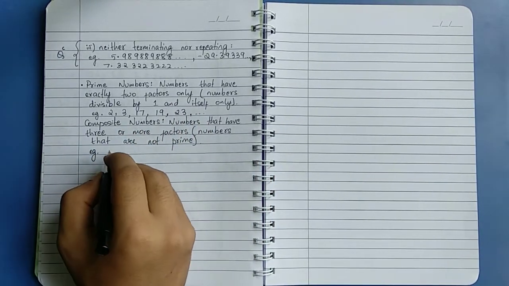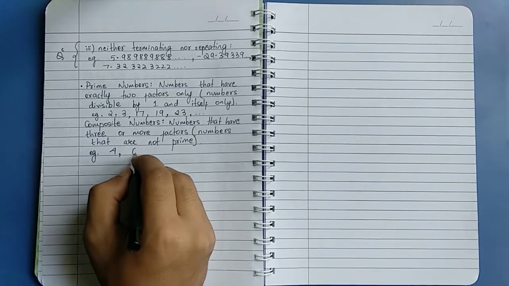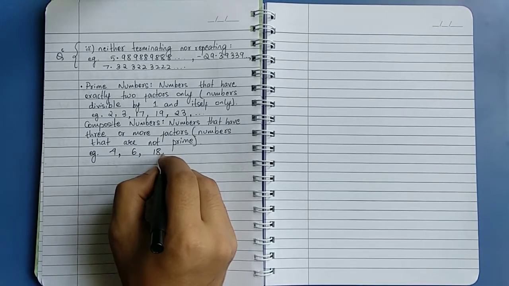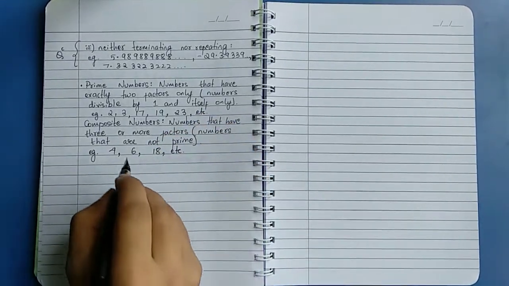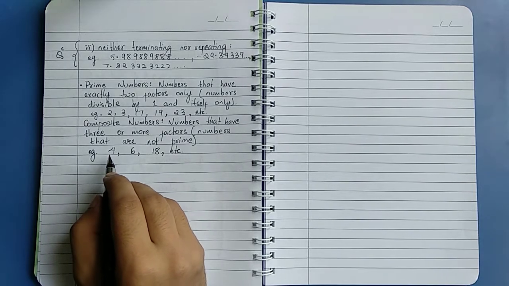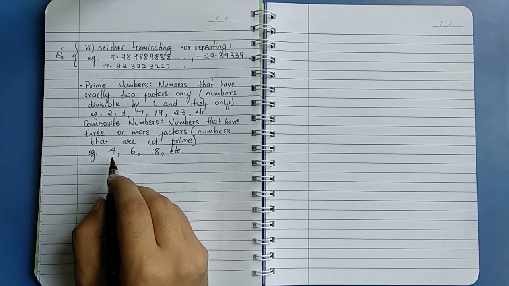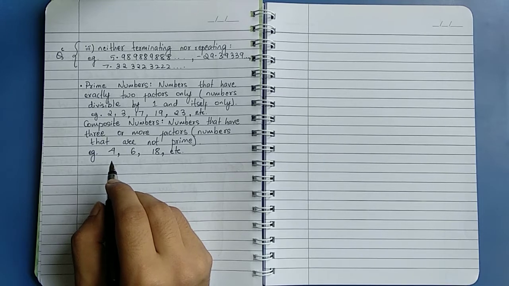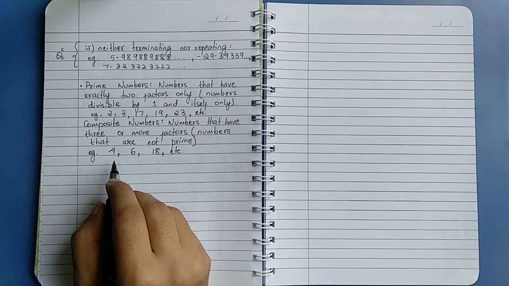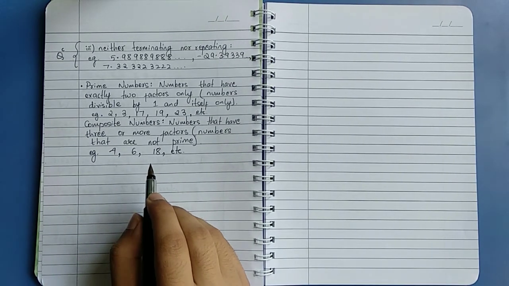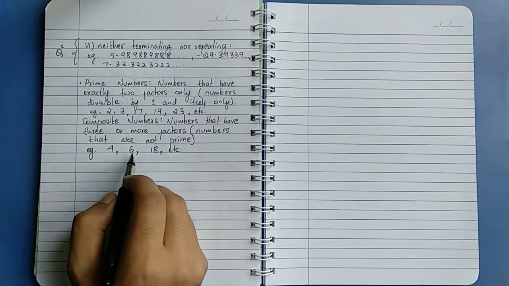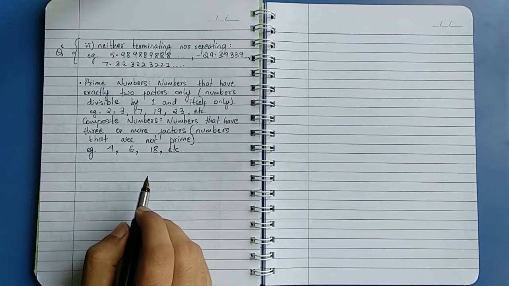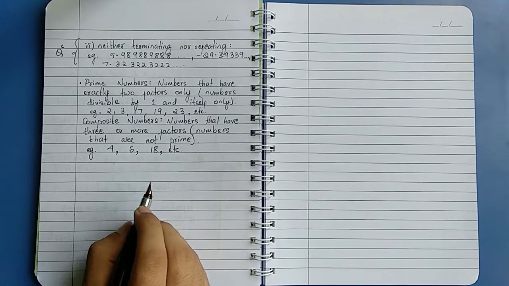For composite numbers, say 4, 6, 18, and there are other examples as well. So let's consider 4. This 4 is divisible by 1, is divisible by 2, is divisible by 4. So since it has 3 factors, this is a composite number. Let's consider 6: 1, 2, 3 and 6. There are 4 factors. Hence this is again a composite number. So numbers that are not prime are composite numbers.